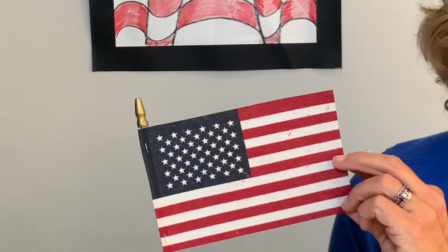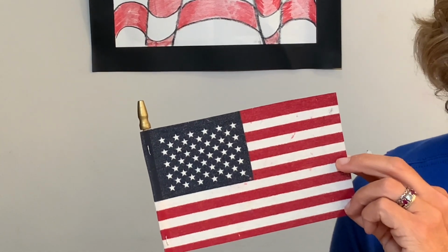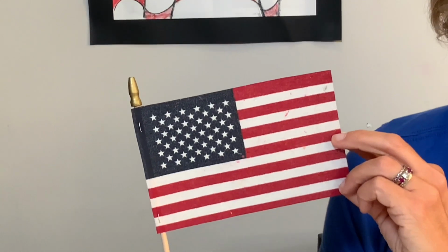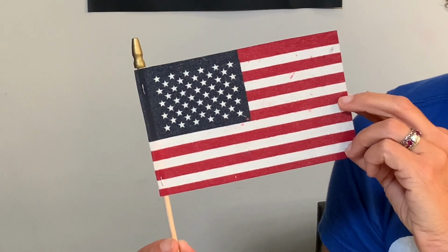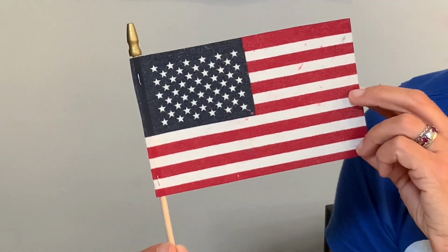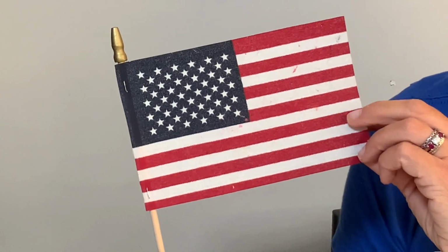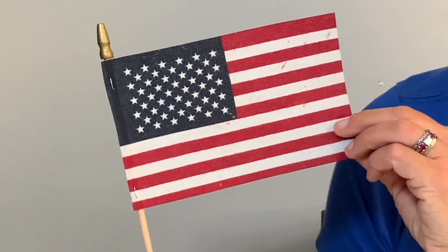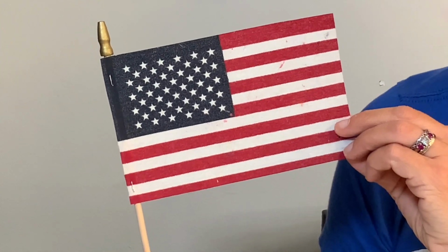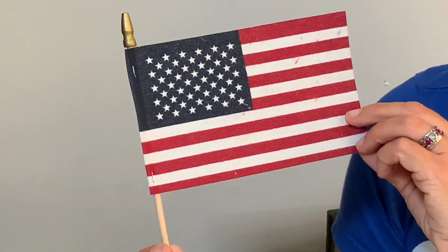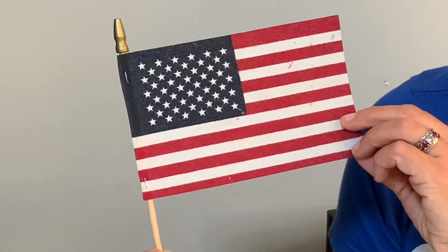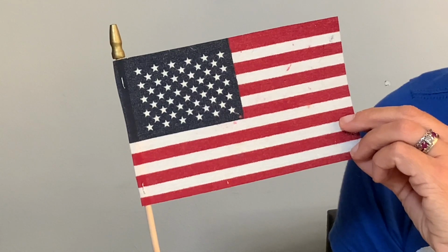Every color on the flag means something. Do you know what the red color stands for? Courage. White stands for purity or goodness, and blue means loyalty. All are very good characteristics.